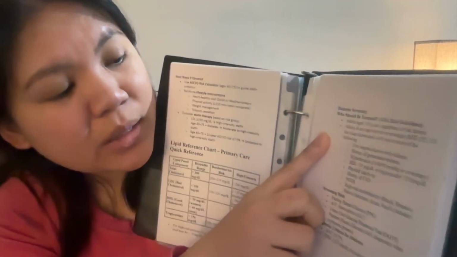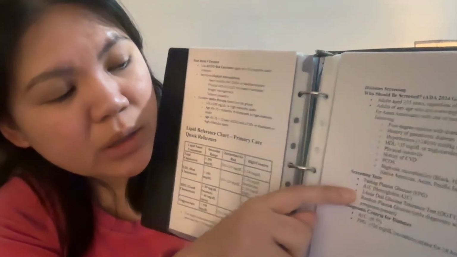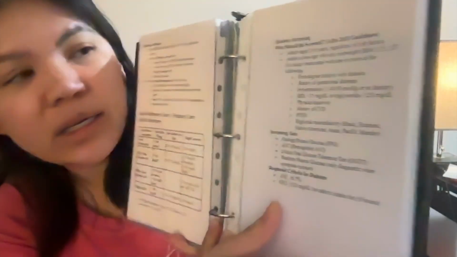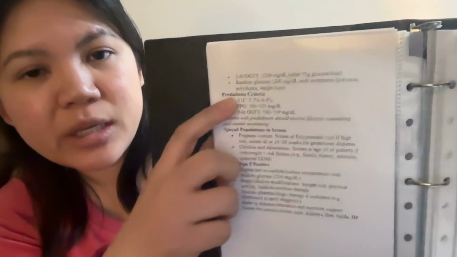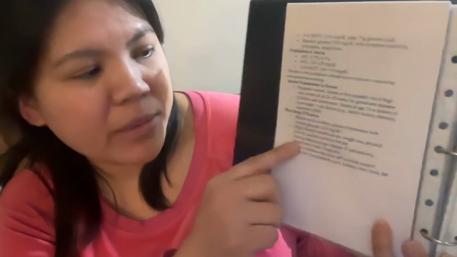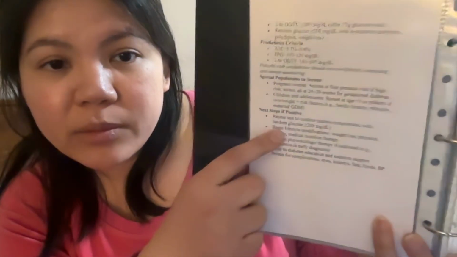Also next one is huge, I believe, diabetes screening. So I also put the quick who should be screened, which age, and then screen test, like how we diagnose diabetes, and also I reference for pediatric criteria, and also our patient population, like pregnancy screening for diabetes. If they screen positive, what is the next step we should do?